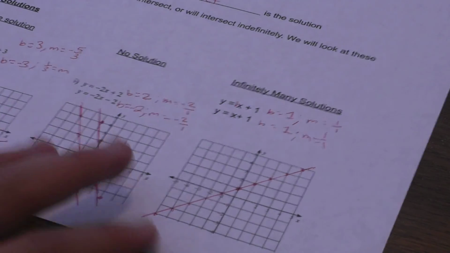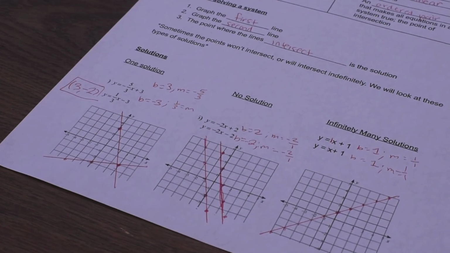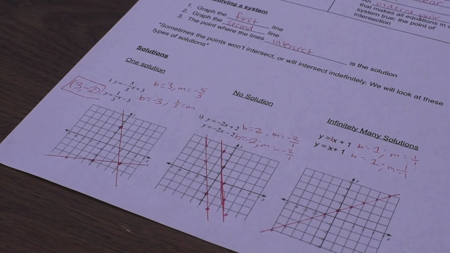All right? So now you have 3 examples. Refer back to these examples. Refer back to your notes from yesterday to figure out how to plot a line. And you should be good to go.